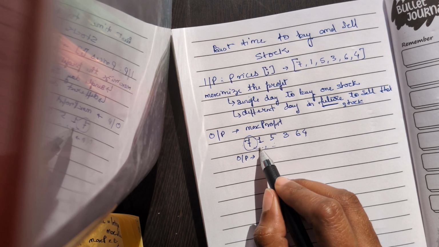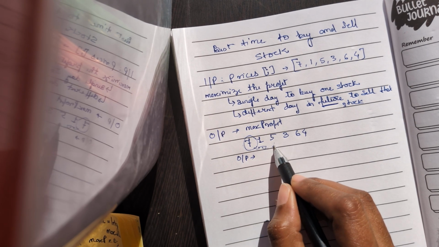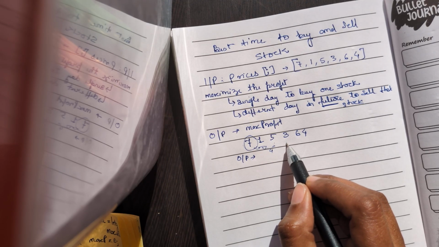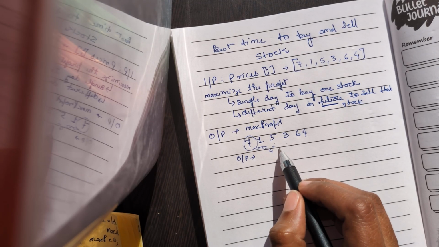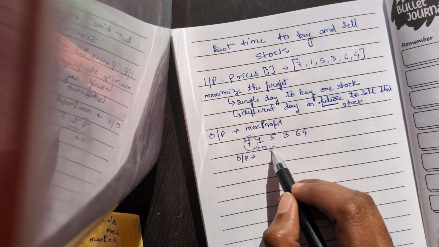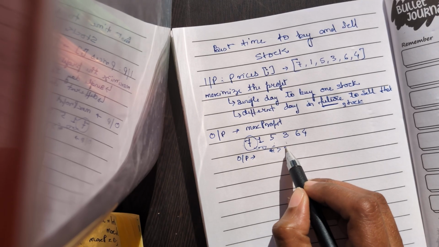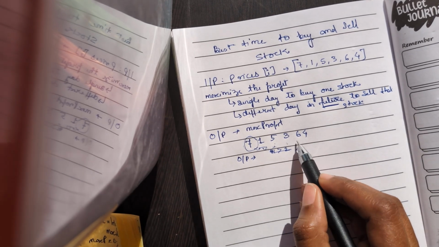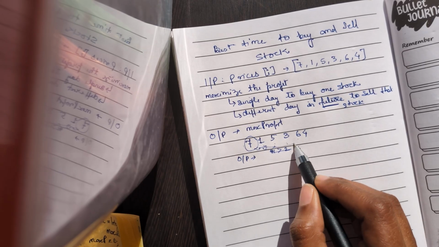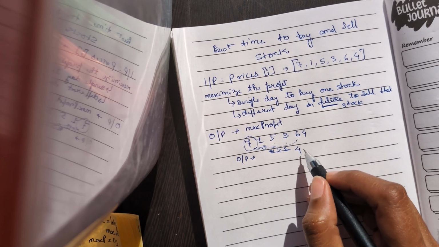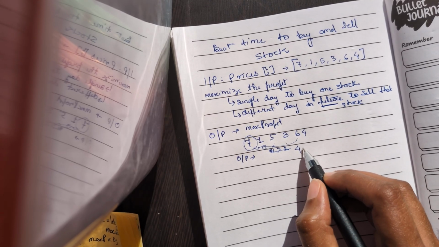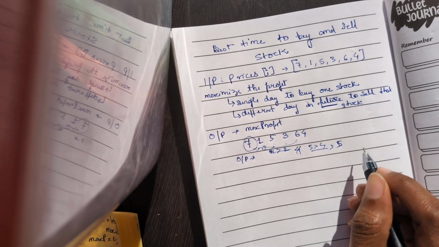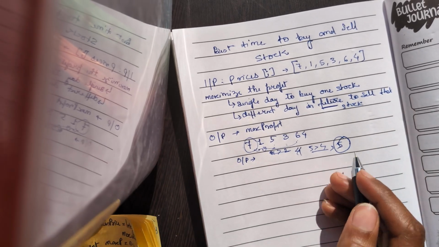Okay. And then 1 comes into the picture. 1 goes with the 5, it will be +4. And 1 goes with the 3, it will be 2. So 4 is greater than 2, so it will be 4. In the same way 3 to 6 is 3, and 1 to 6 is 5. So 5 is greater than 4, it will be 5.